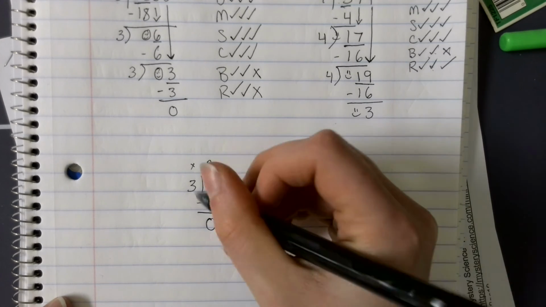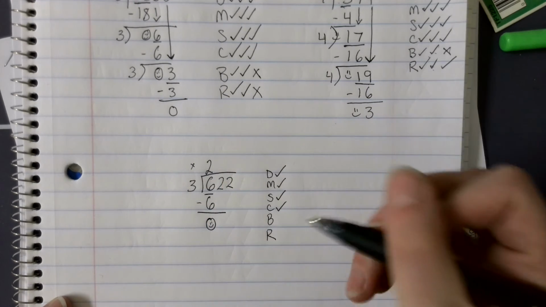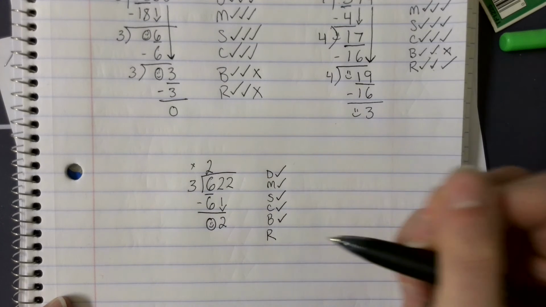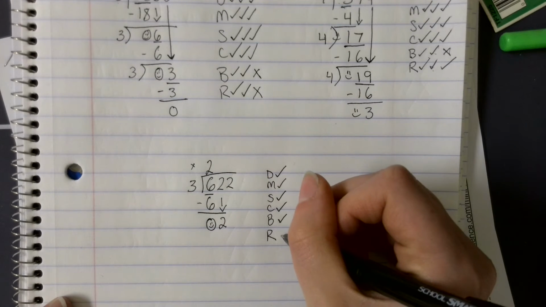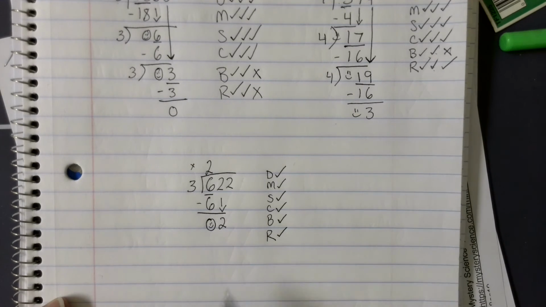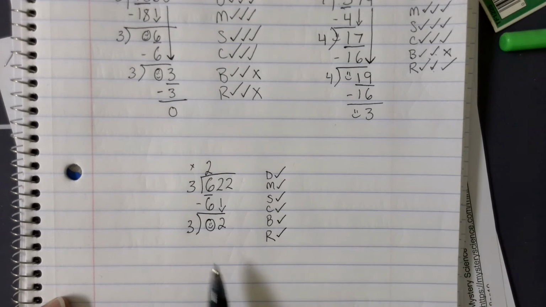When we check, is 0 less than 3? That's an obvious yes. And we bring down our next digit, which is a 2. And now we repeat our process. So the thing that happens here is I'm going to make my new house like always, bring down the 3.